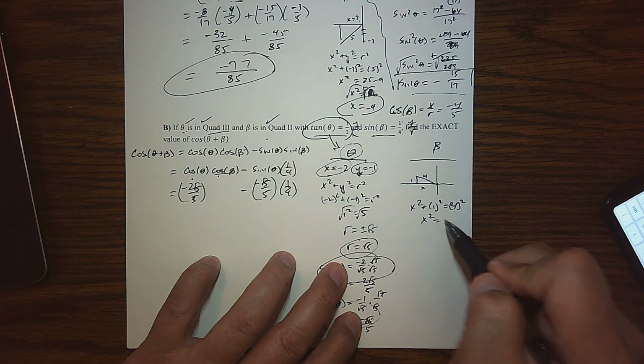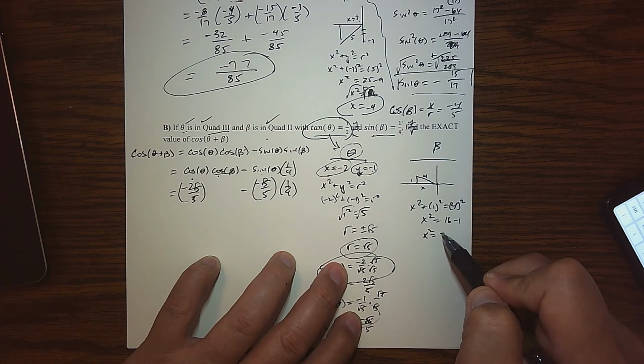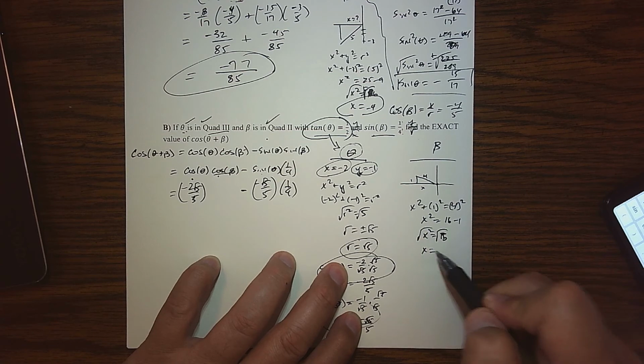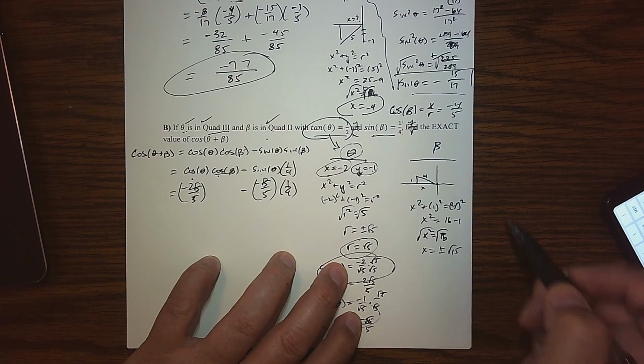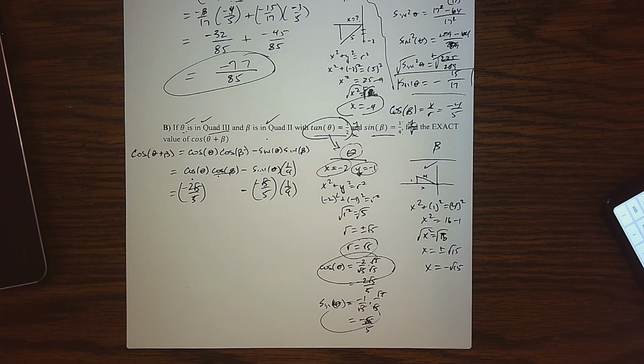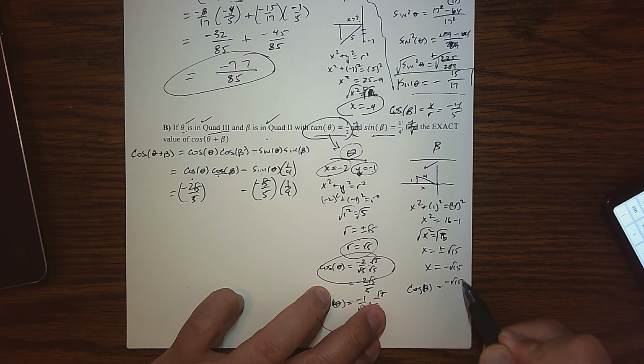So x squared is 16 minus 1, so x squared equals 15. Taking the square root, we get plus or minus the square root of 15. Since I'm in quad number 2, this means that our x is negative square root of 15. So what's our cosine of beta? It's this x value over the r value, which was 4.